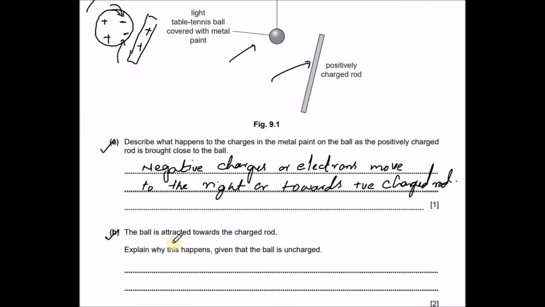Part B. The ball is attracted toward the charged rod. Explain why this happens given that the ball is uncharged. Of course it was given the ball was uncharged, but when you bring this positively charged rod close to the table tennis ball covered with the metal paint, you know well negative electrons move to the right.